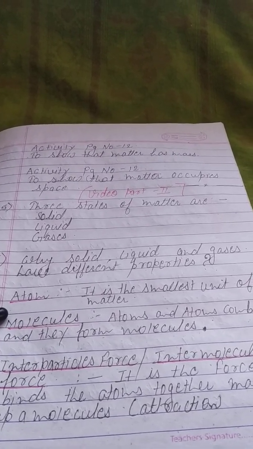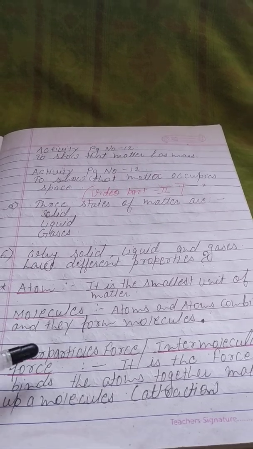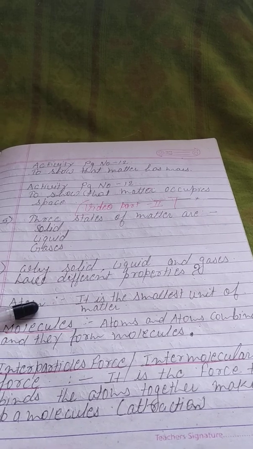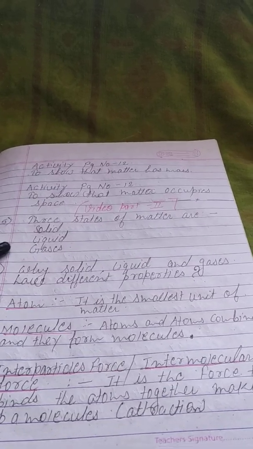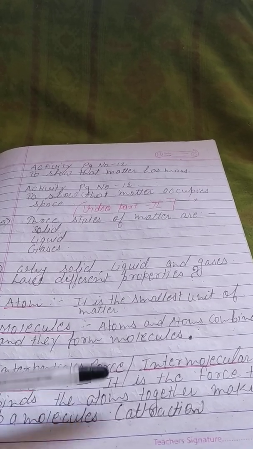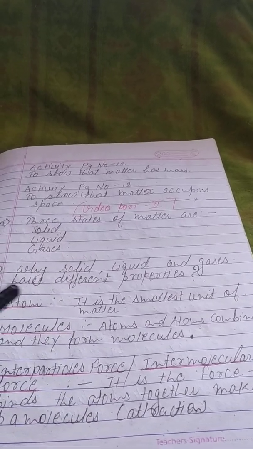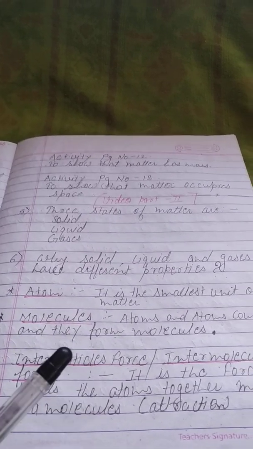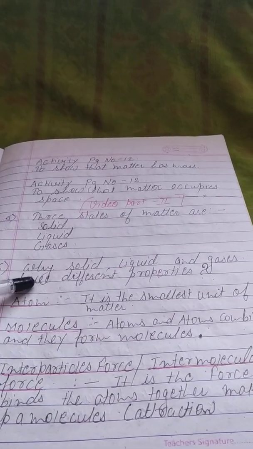Understood what is an atom? Now move to molecules. Suppose you have torn the matter and reached the last point where you cannot tear it more. It's the smallest piece, that is the atoms.